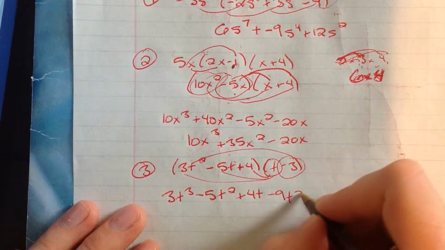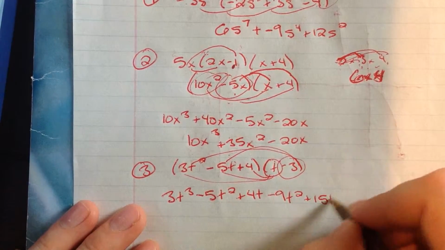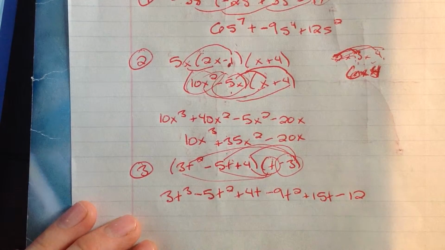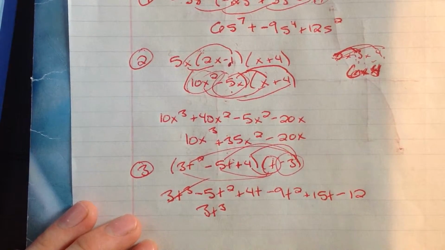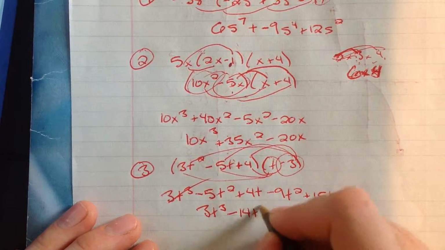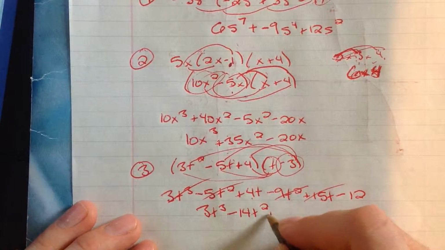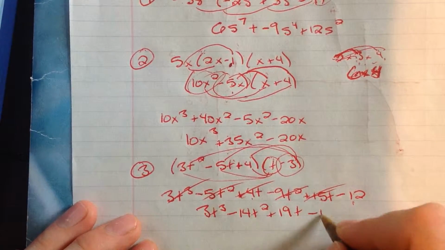negative 9t squared, plus 15t, minus 12. Combining like terms, there's nothing else with that third power, so it's the only one. Negative 5t squared minus 9t squared is negative 14t squared. Oh, wrong one. So 15 plus 4 is 19t, so now I can cross it out, minus 12.